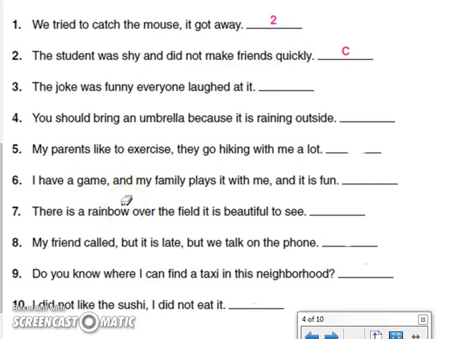Number 6, I have a game and my family plays it with me and it is fun. Is that a complete sentence, C? Or is there an error with that? I think I see an error. Pause and mark your answer.